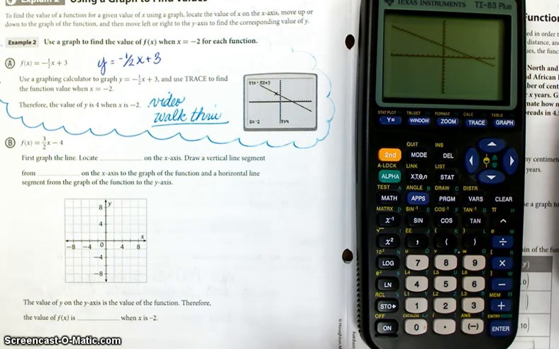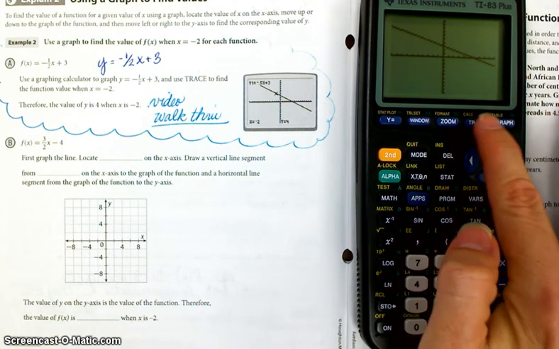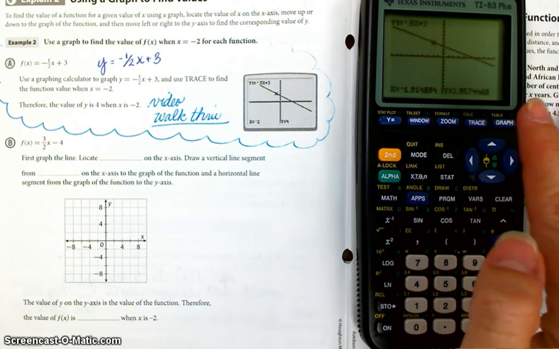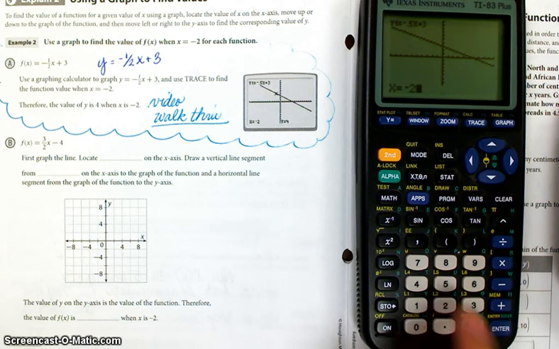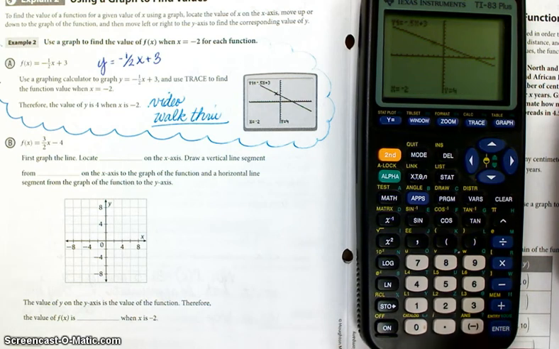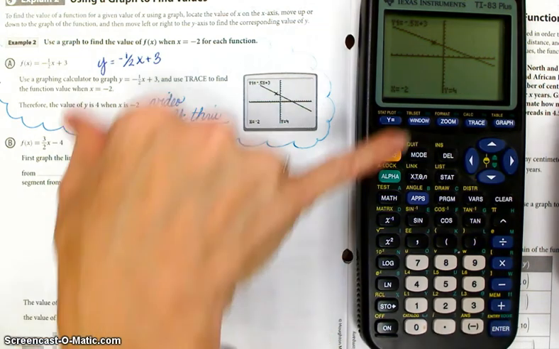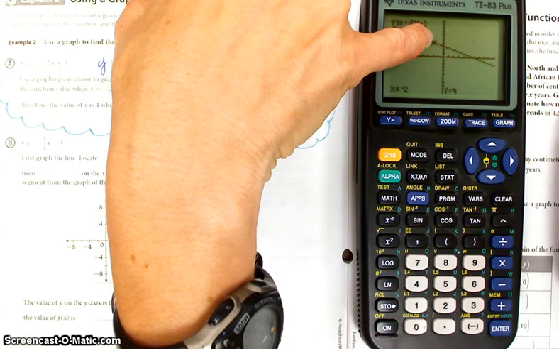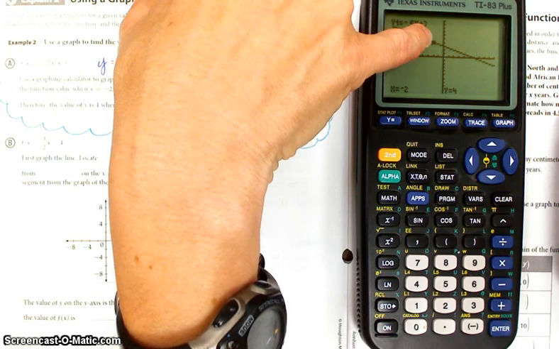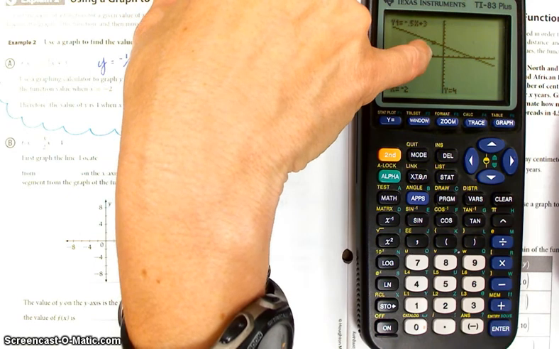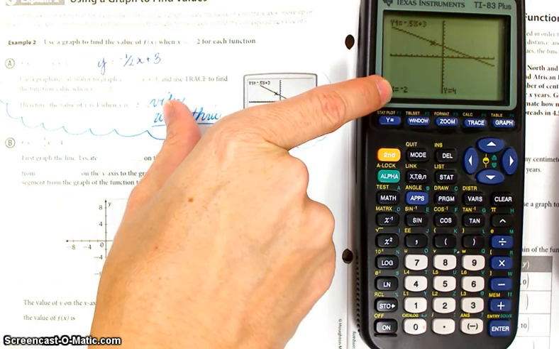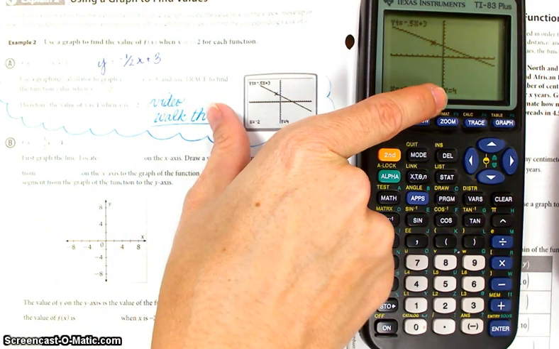We'd like to know the value of y when x is negative 2. So we're going to hit the trace button, and then we say negative 2, enter, and it'll show you. Here's the little blinker showing you the point where x is negative 2. So when x is negative 2, y is 4.